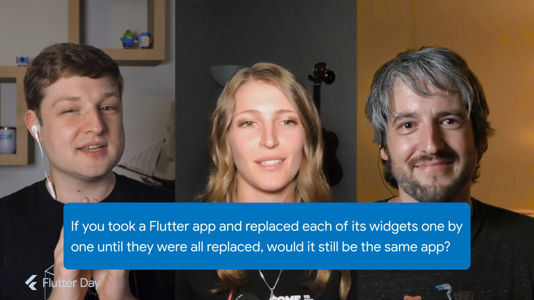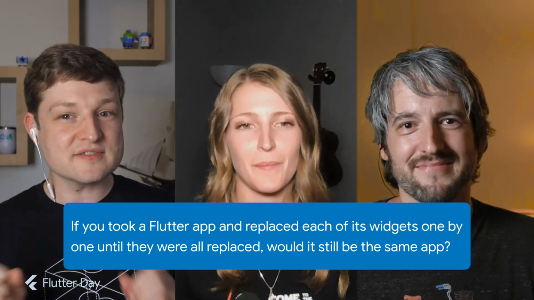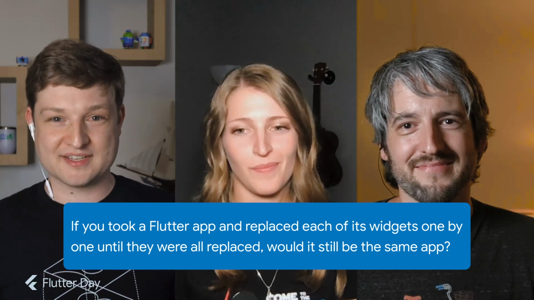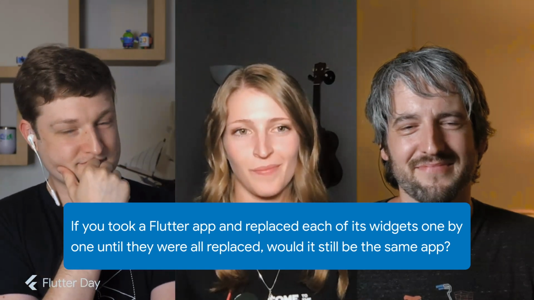So for this last and final question, I want a one-word answer from both of you. Kenzie first. If you took a Flutter app and replaced each of its widgets one by one until they were all replaced, would it still be the same app? All the widgets with a single widget? Each widget one by one. So they've all been replaced. Oh. Depends on the state, I guess. It depends. Filip? Depends. Yeah. Just no. Generally just no. Just no. Okay. All right.